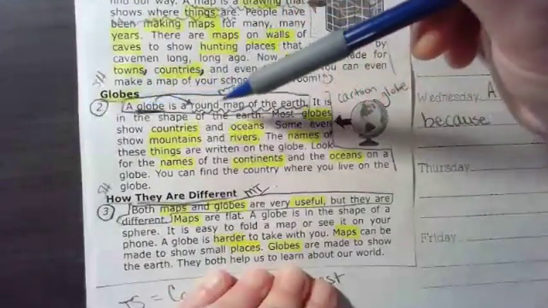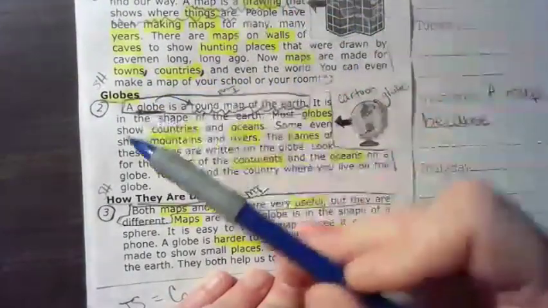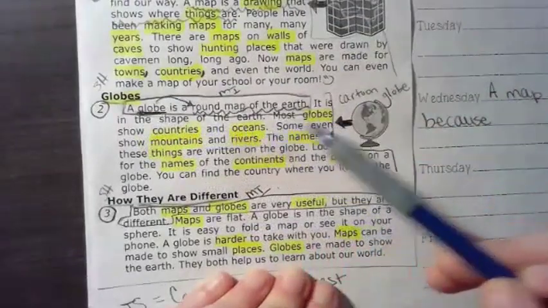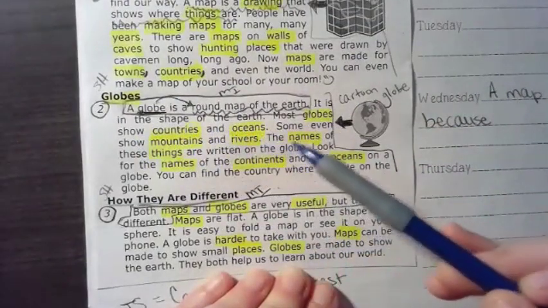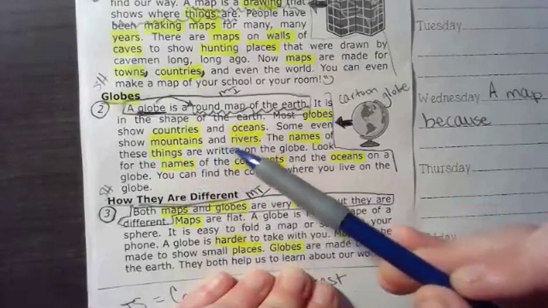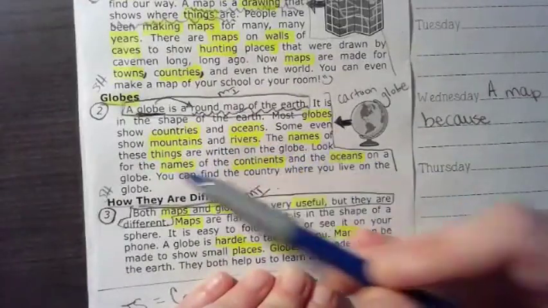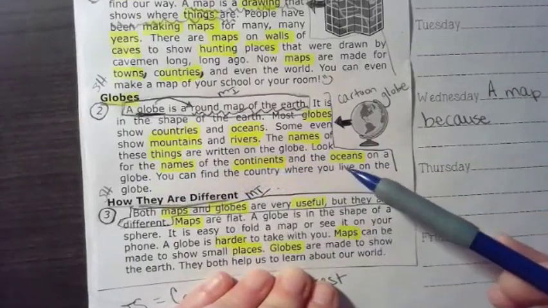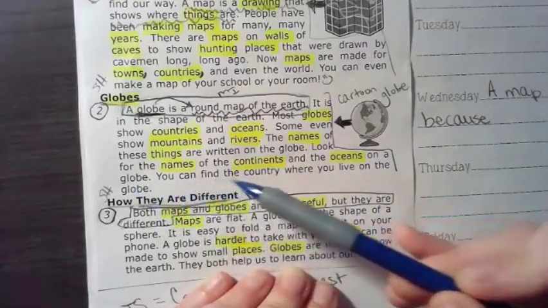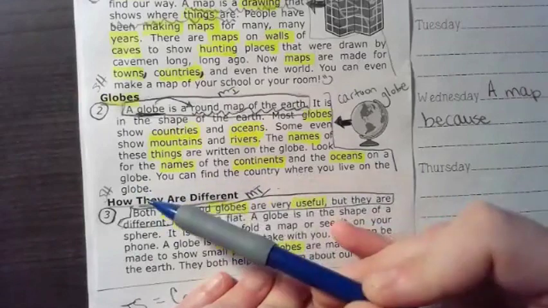Globes. A globe is a round map of the earth. It is in the shape of the earth. Most globes show countries and oceans. Some even show mountains and rivers. The names of these things are written on the globe. Look for the names of the continents and the oceans on a globe. You can find the country where you live on the globe.